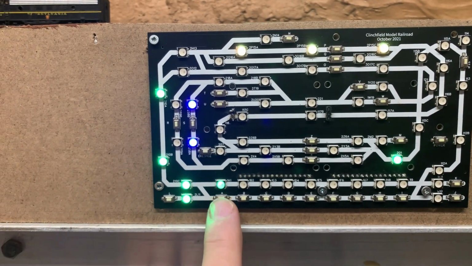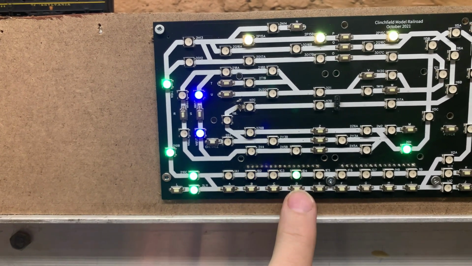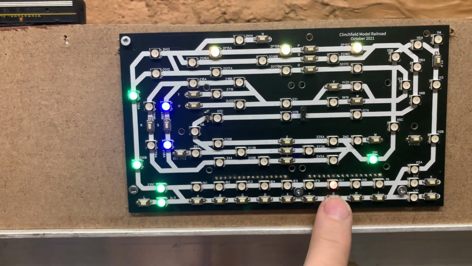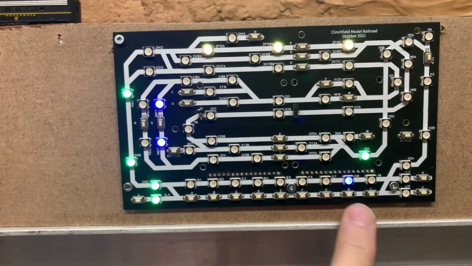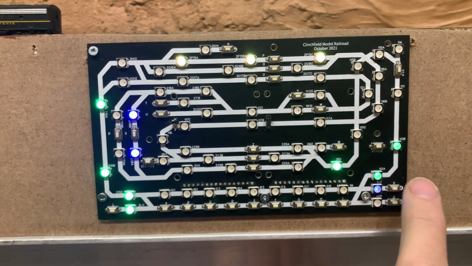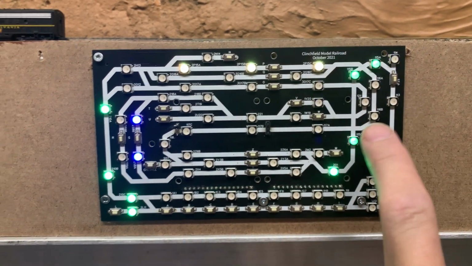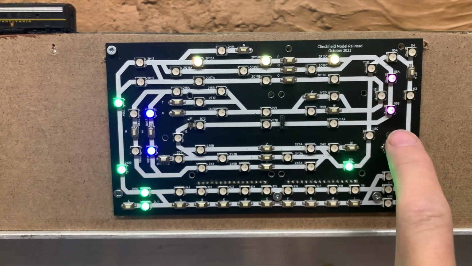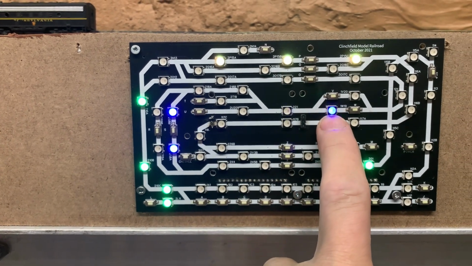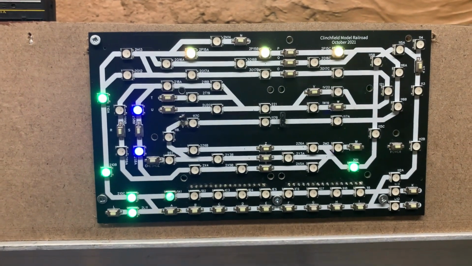So that's LED 1, 2, 3, 4, 5, 6, 7, 8, 9, 10, 11, 12, 13, 14, 15, 16, 17, 18, 19, 20, 21. So that's my 21 RGB LEDs.